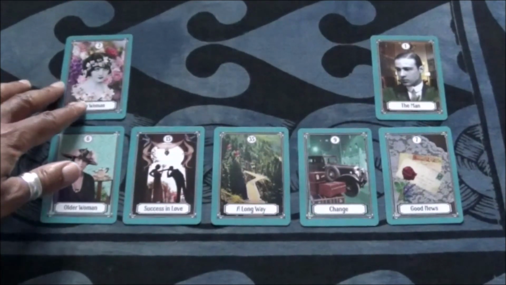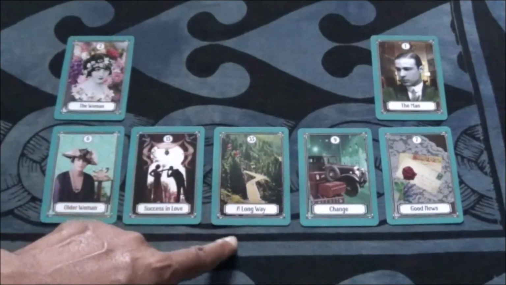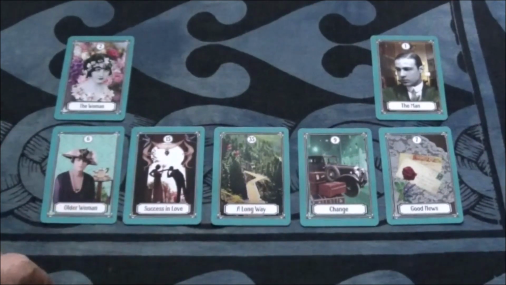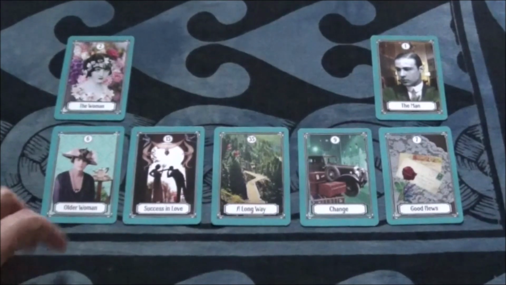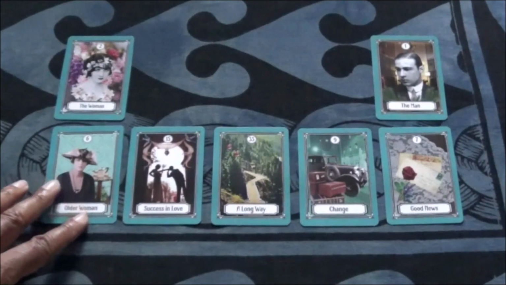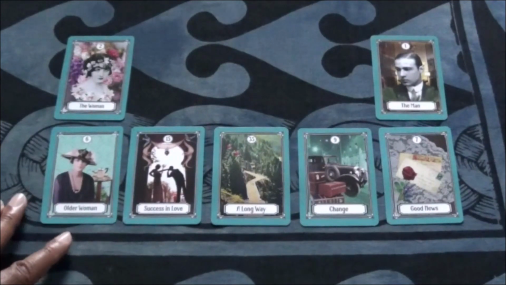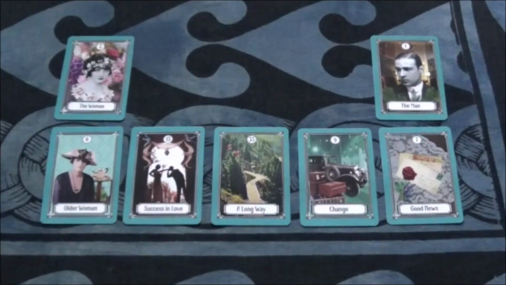Right, so the biggest thing here could be Jackie taking a good look at the way she approaches the situation, right? Maybe taking a look at her history, older woman, the past, and seeing what could she be doing differently, what could she be doing better to be successful in love.